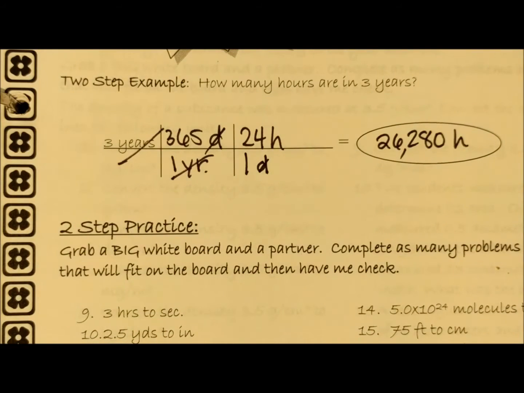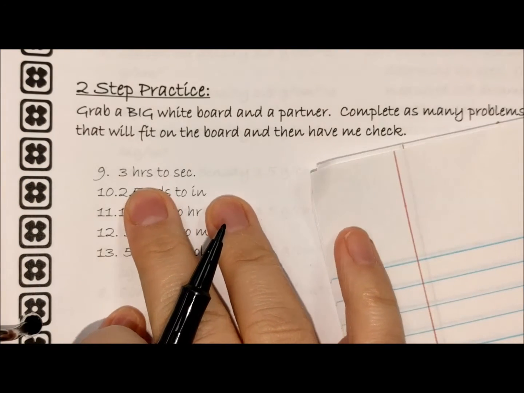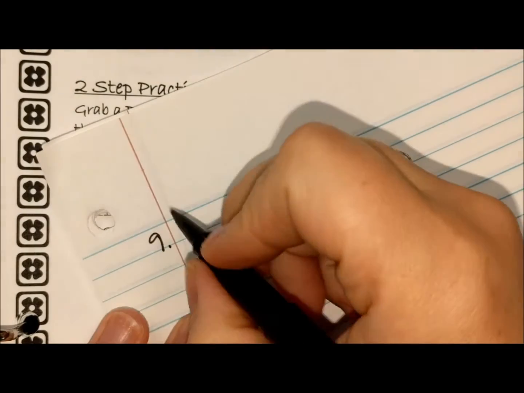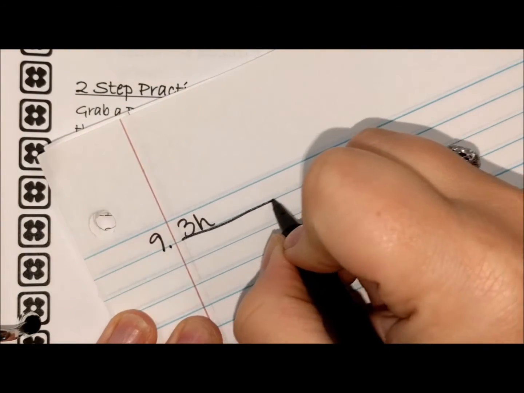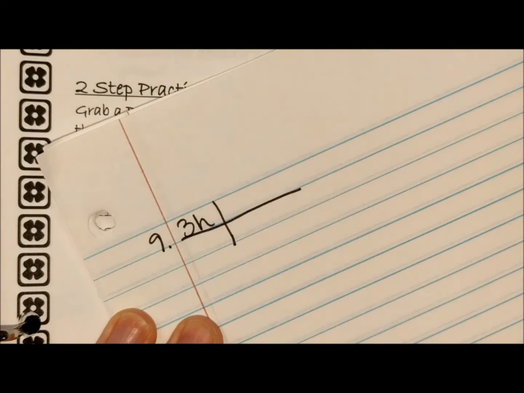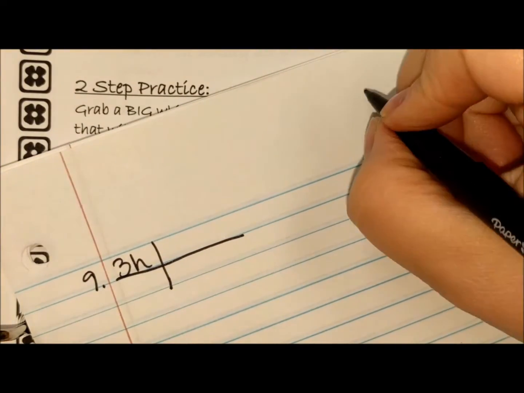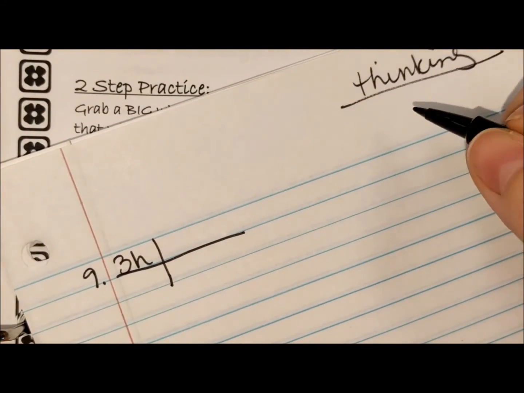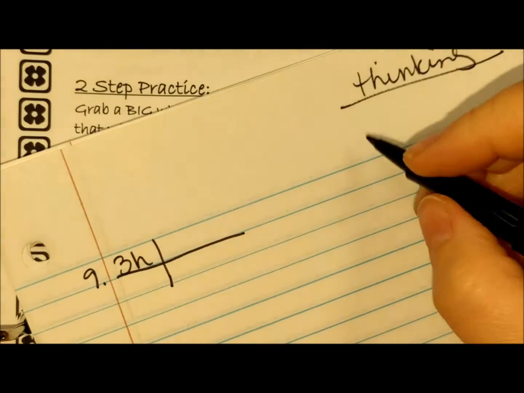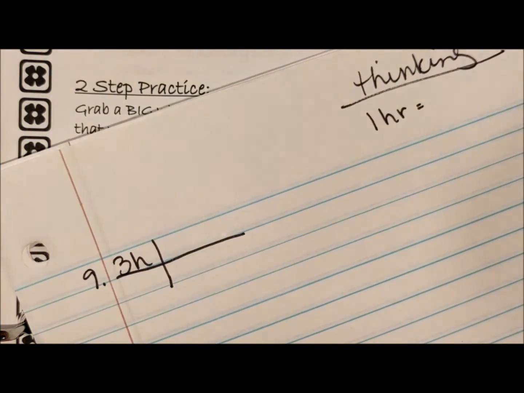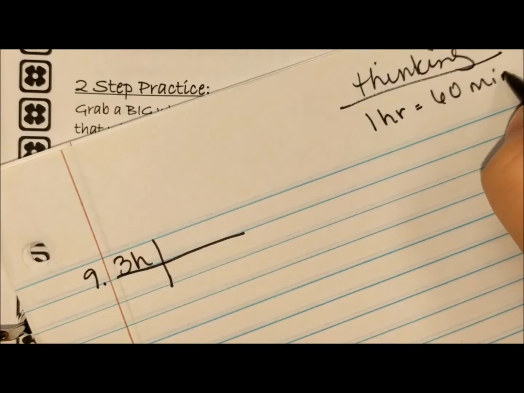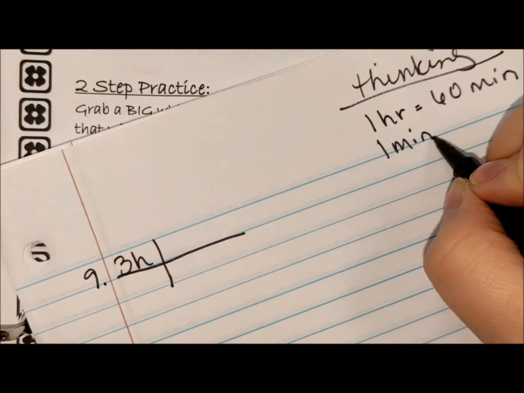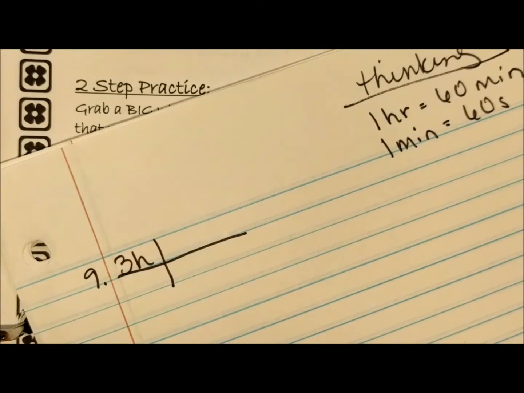I'm going to go ahead and do a couple more examples with you. This first one, number 9, 3 hours to seconds. So I'm given 3 hours. I write that down like I always do. And this is what I'm thinking. I'm thinking, I don't know how many seconds are in an hour, but I do know that in 1 hour, there's 60 minutes. But minutes isn't what I want. So I know in 1 minute, there are 60 seconds.